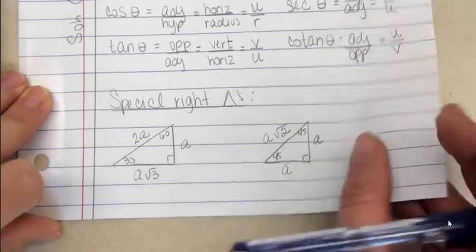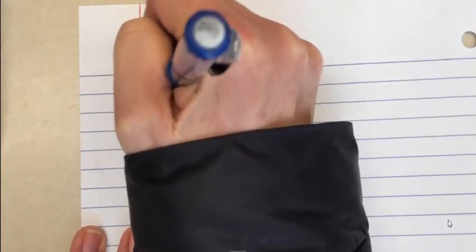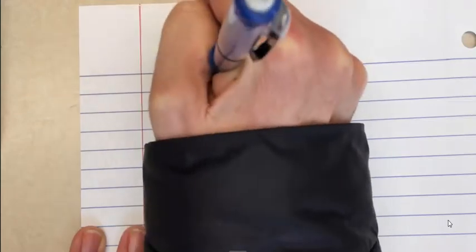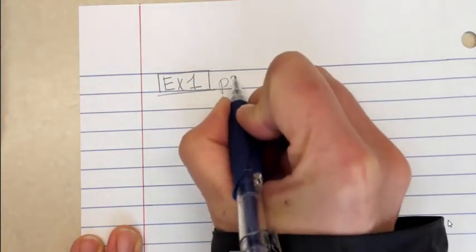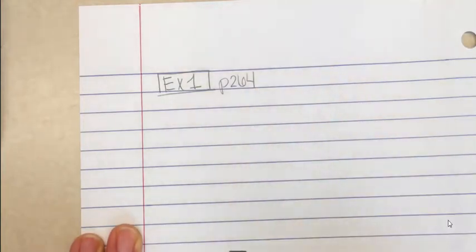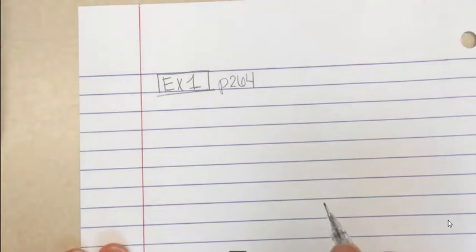Okay, I think we've reviewed everything we need, and now we're just going to go through and do some examples. I'm going to do the examples right out of your book. So example 1, this comes from page 264. You're going to need your calculator for this.